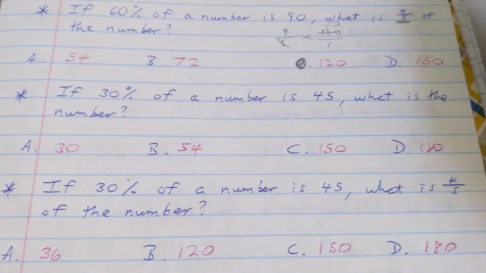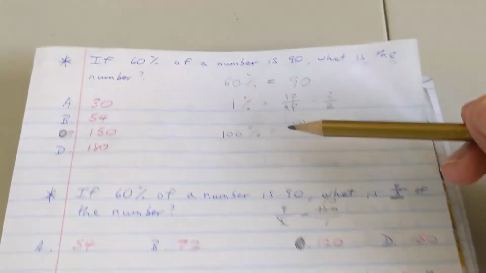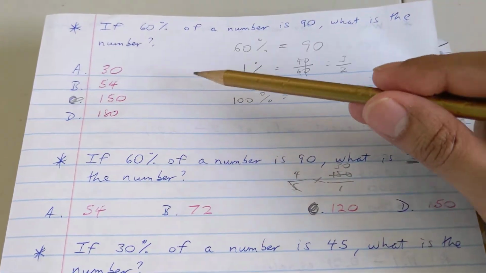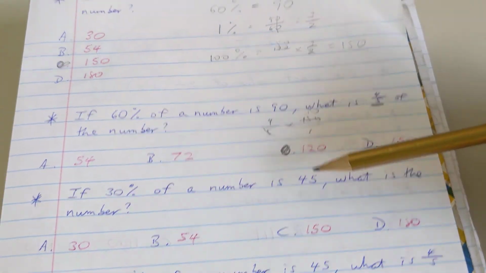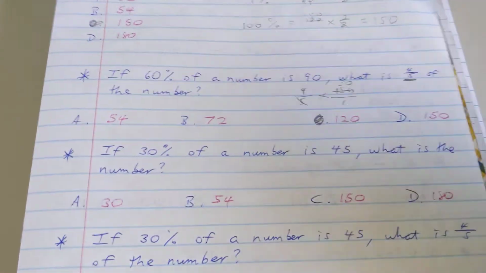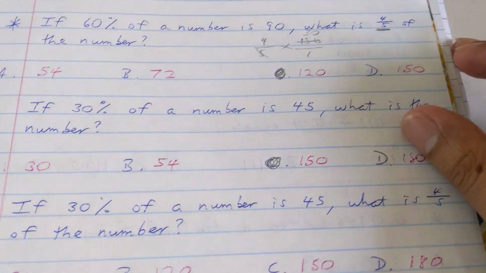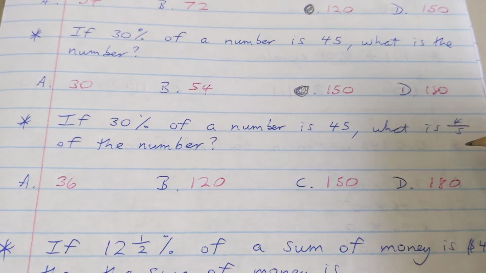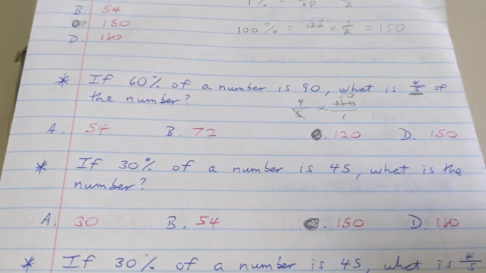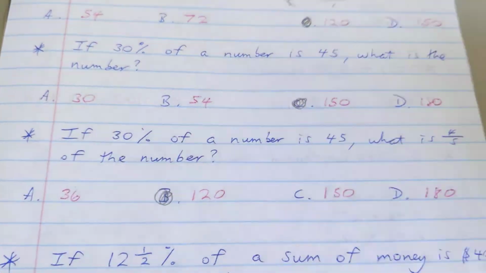And watch the next two they have. If 30% of a number is 45, what is the number? This is the same exact question, by the way, because you realize if I cut 60 in half, I get 30. If I cut 90 in half, I'm going to get 45. This is the exact same question. The answer is going to be the exact same as well when you do your working, and you can double check that yourself. And then they have the same version with the 4/5, which is that same one here. And again, the working is going to be the same, and the answer is still going to be 120.